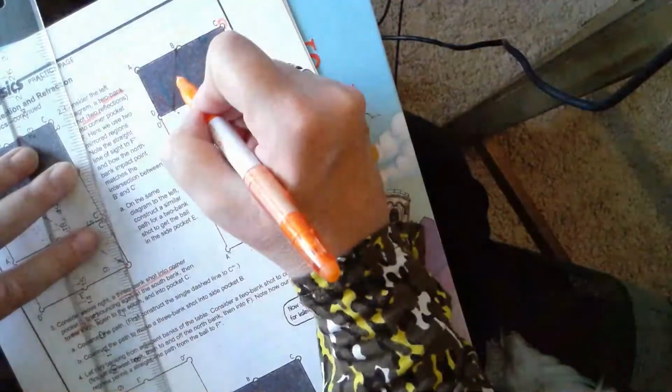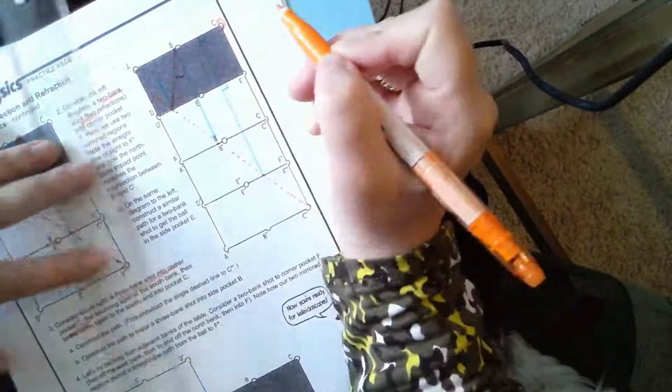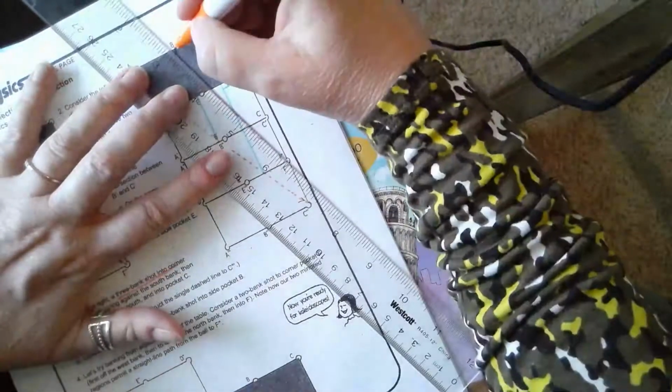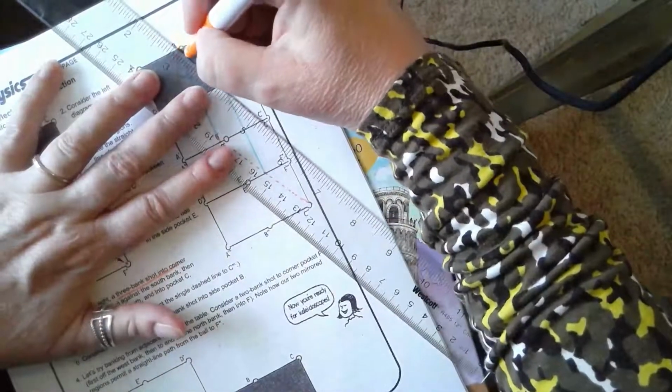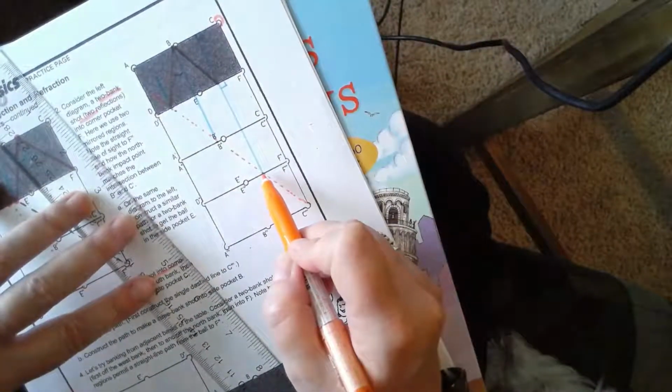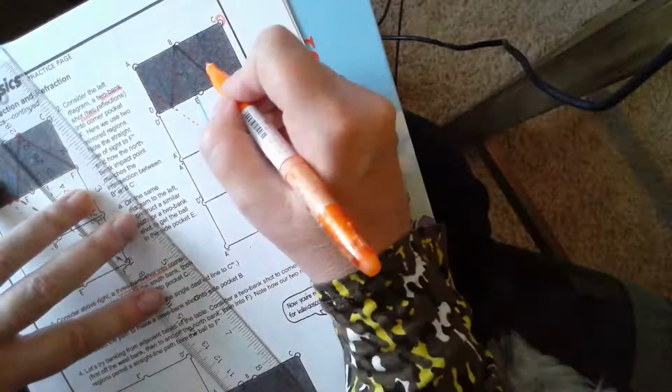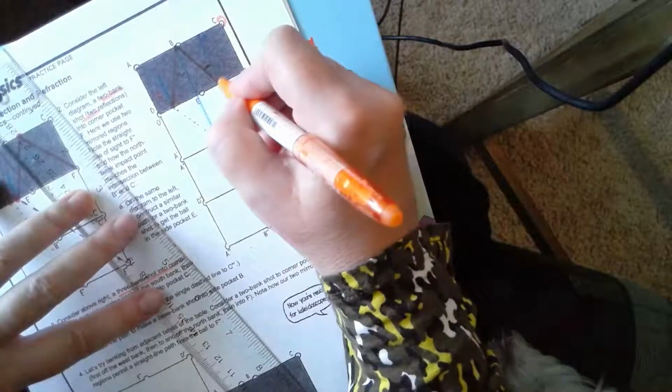And now in this case, I'll have that angle, and my angle of reflection will be the same, and contact at where the perpendicular hit here. And when my angle of incidence equals my angle of reflection, I land in pocket C.